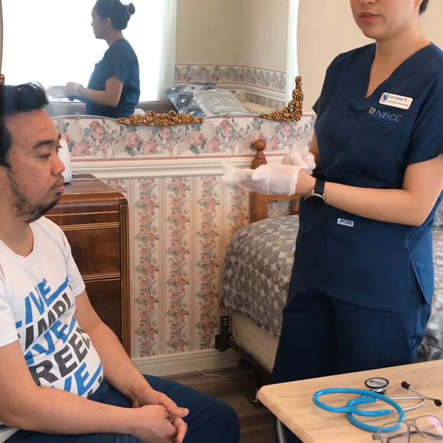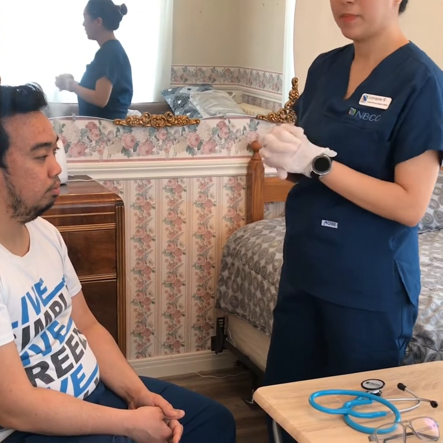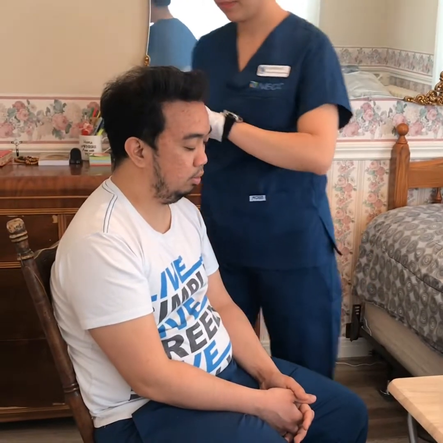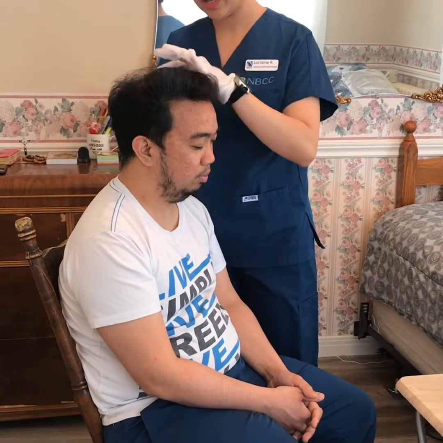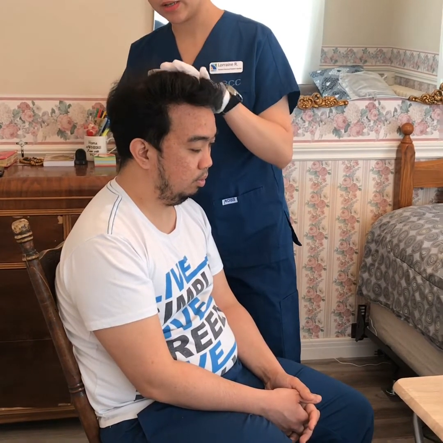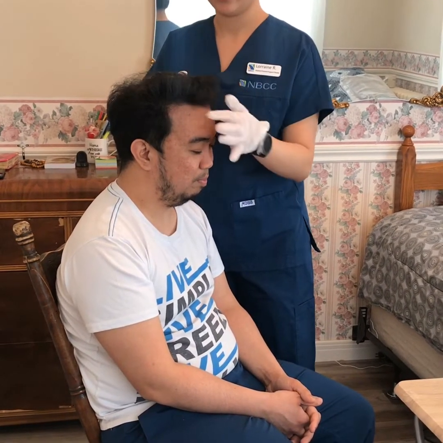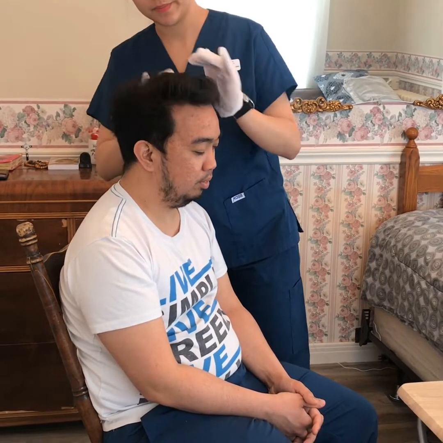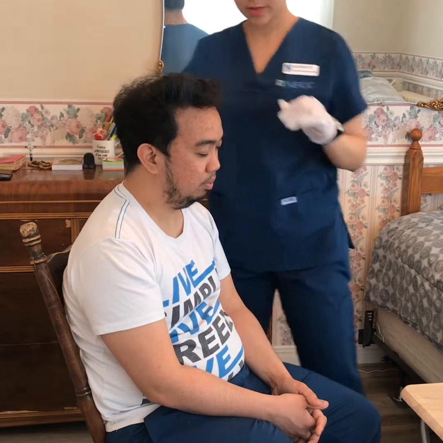Okay, we have to start on the patient's head. So, sir, I'll just check your hair and scalp. While assessing the head, you should check for any lesions, any dandruff, or any abnormalities in the hair and scalp. Okay.